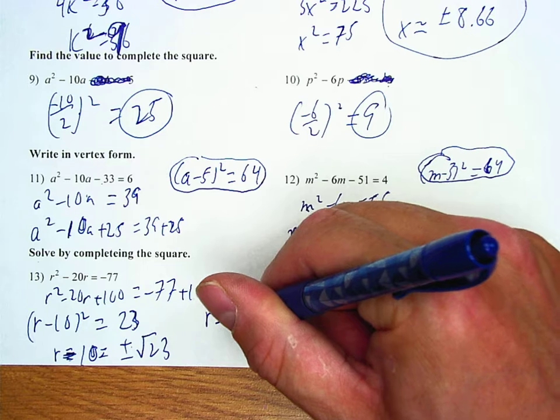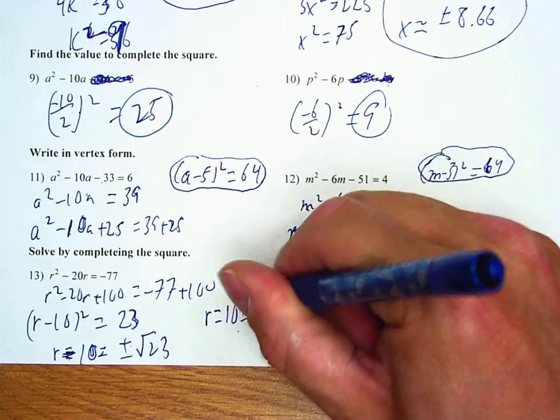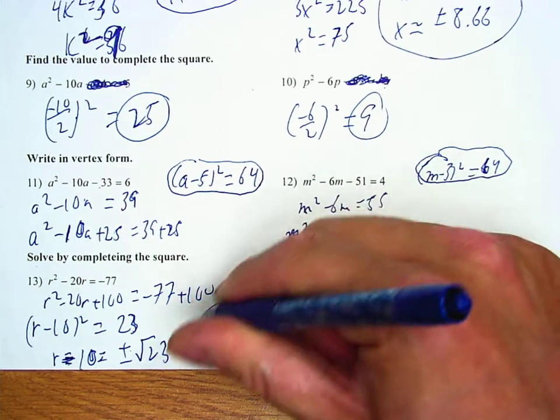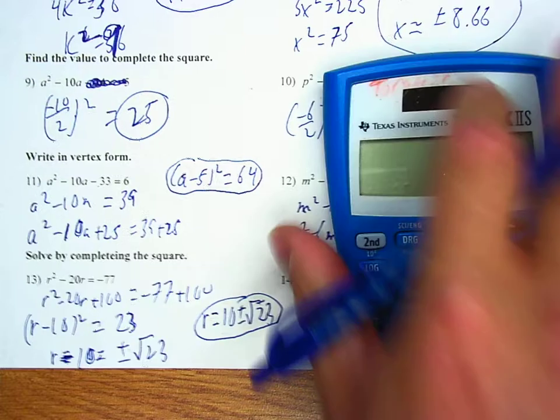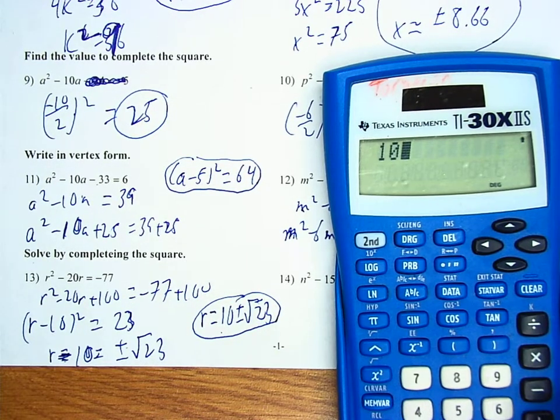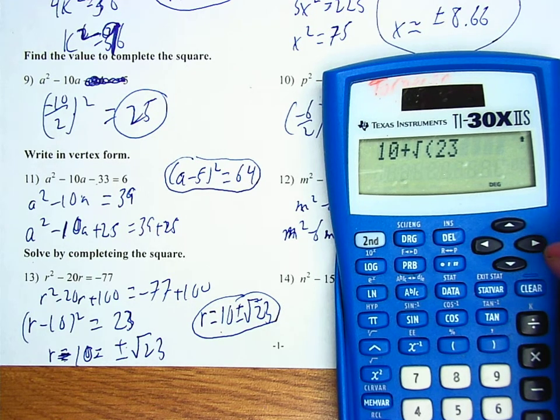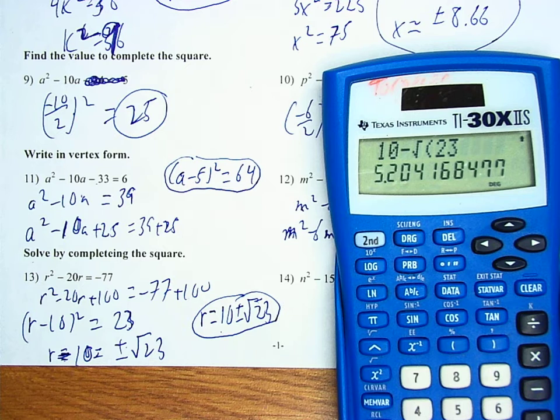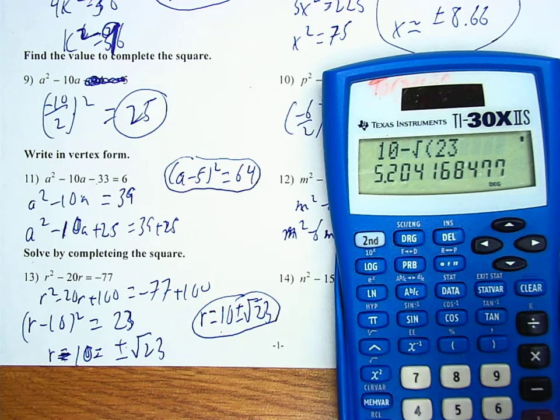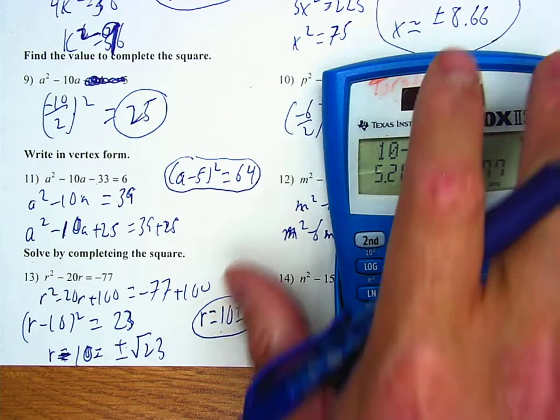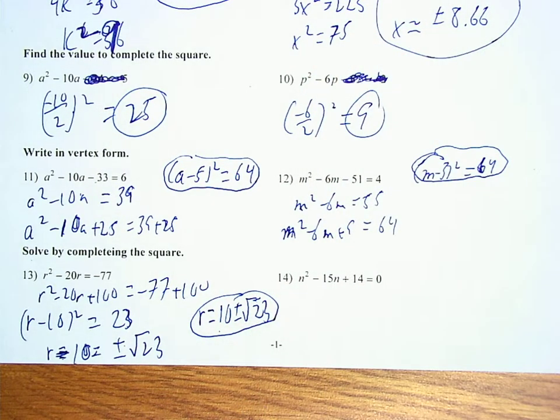So r is equal to 10 plus and minus the square root of 23. There's the exact answer. And then typing it in the calculator, you can get the decimal approximate. 10 plus the square root of 23 is 14.79. And then 10 minus the square root of 23 would be 5.02. So those would be the two decimal approximate answers that you could also give instead of the exact answer.